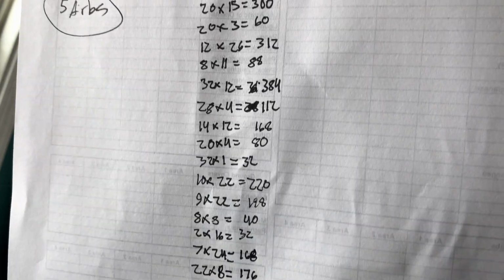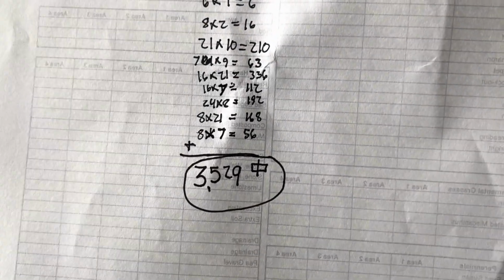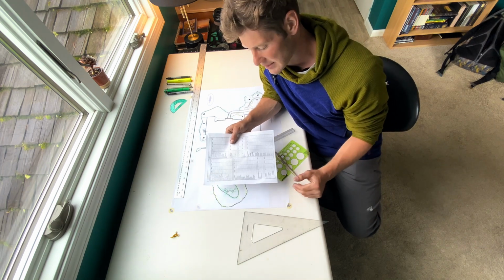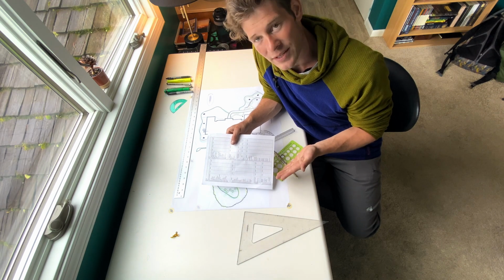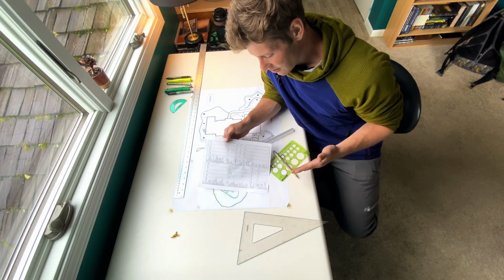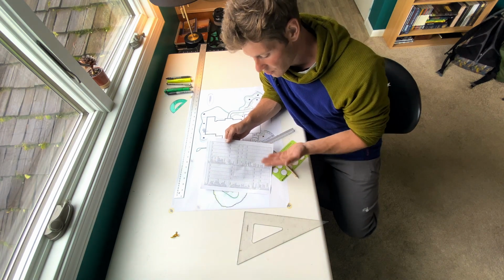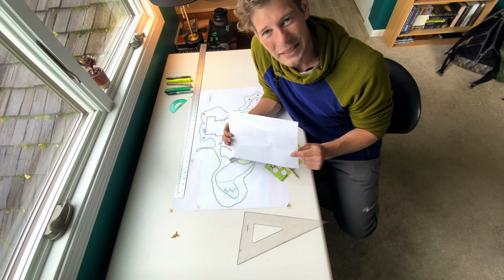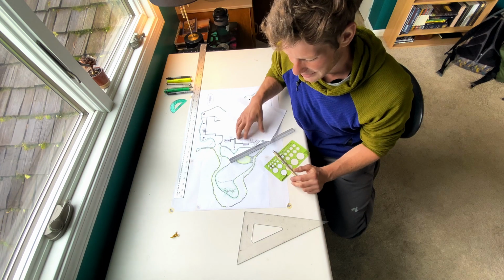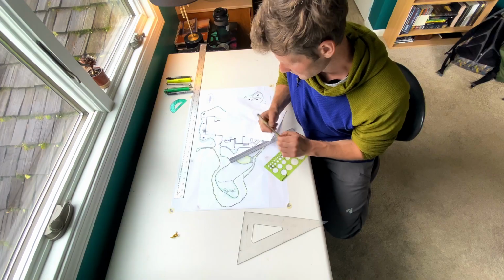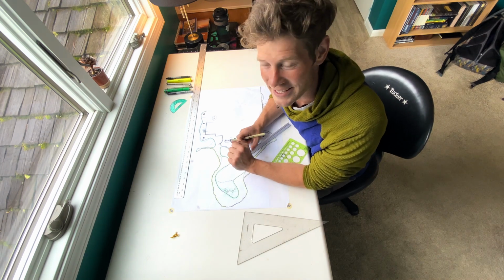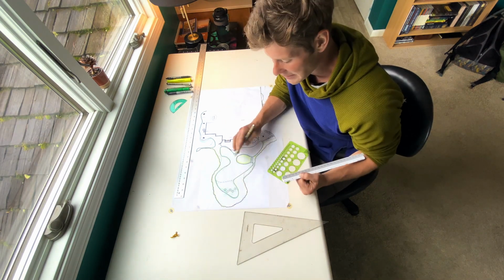It is time to estimate how much material we're going to need for this project. And in order to do that, I'm going to use my estimation form. It basically has listed all the plants that we use and all the other types of material that we use, like mulch, compost, etc. But for this, you just need a blank piece of paper. I'm adding in 5 arborvitaes. I'm just going to write those down here. And then I'm going to painstakingly measure out the bed space.